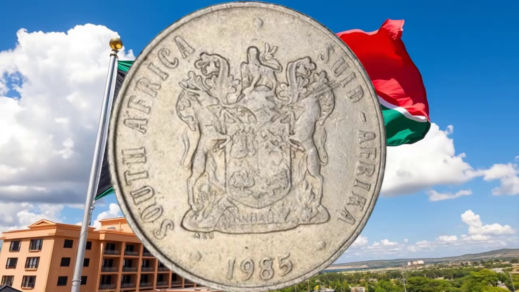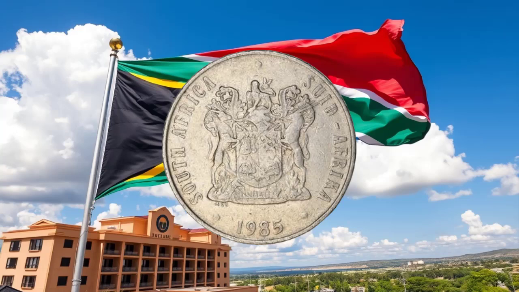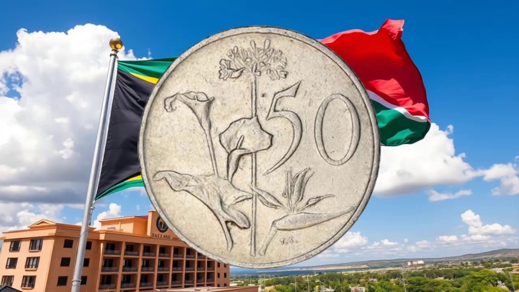So if your coin is a regular circulated example, its realistic collector value is generally far below that figure. Exceptional condition, proof status, or a genuinely rare and verified error could change the situation, but any multi-million-dollar valuation would require extraordinary evidence and a documented sale. The important lesson is simple. Don't judge an old coin only by its face value, but don't believe every sensational price either.